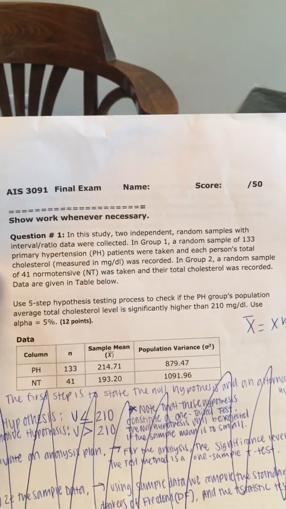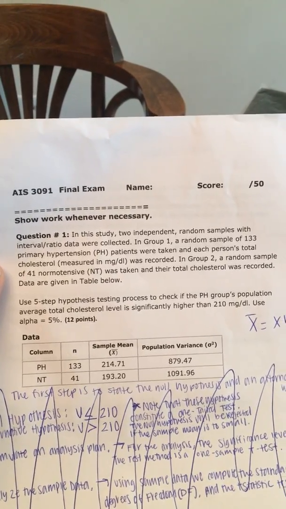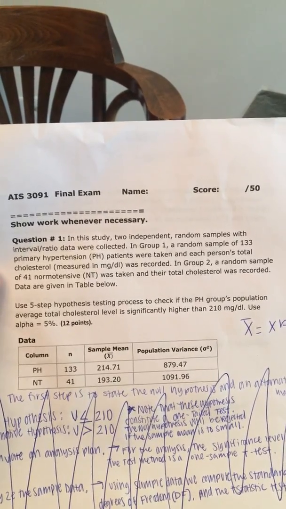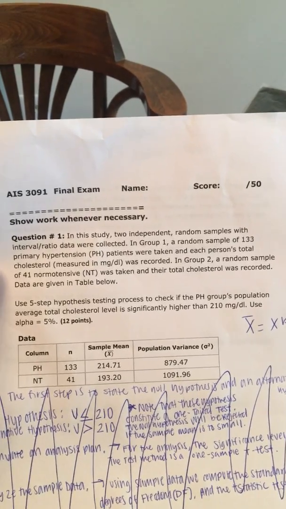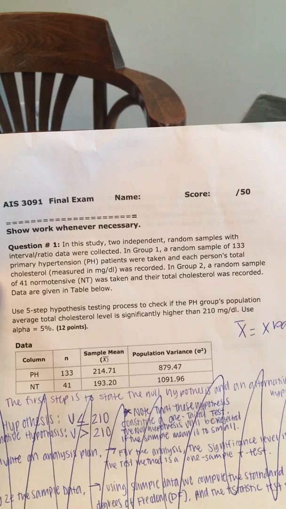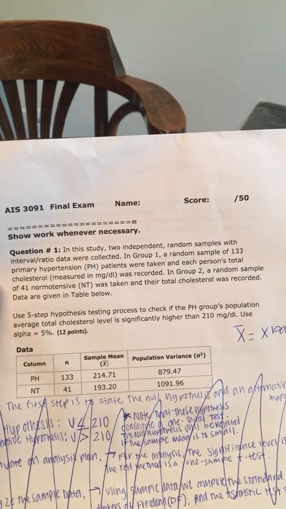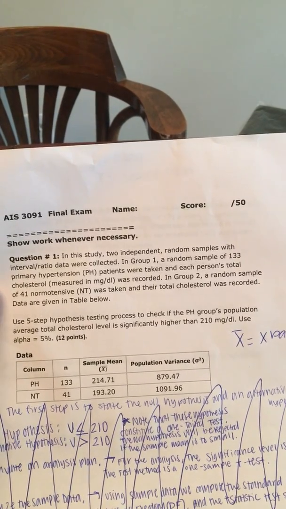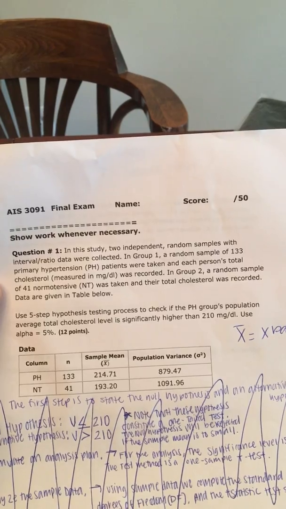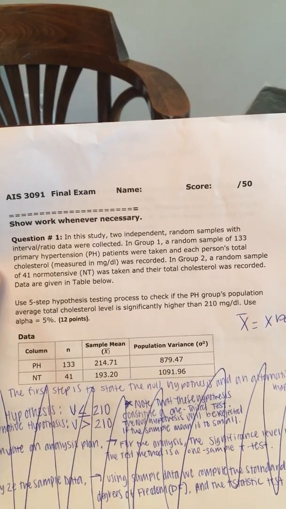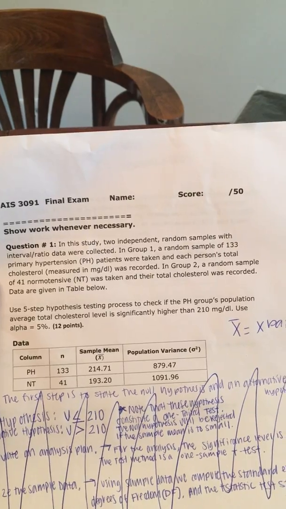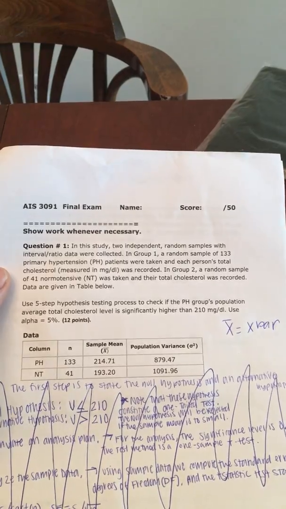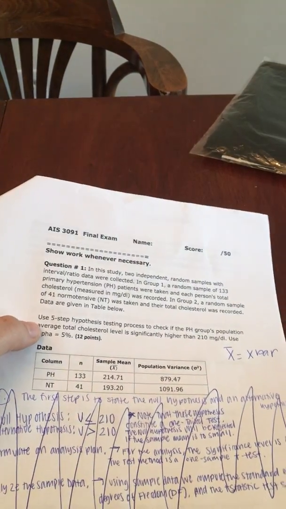So question number 1: in this study, 2 independent random samples with interval ratio data were collected. In group 1, a random sample of 133 primary hypertension patients was taken, and each person's total cholesterol was recorded. In group 2, a random sample of 41 normotensive patients was taken and their total cholesterol was recorded. Data are given in the table below. Use the 5-step hypothesis testing process to check if the PH group's population average total cholesterol level is significantly higher than 210. Our alpha is 5%.